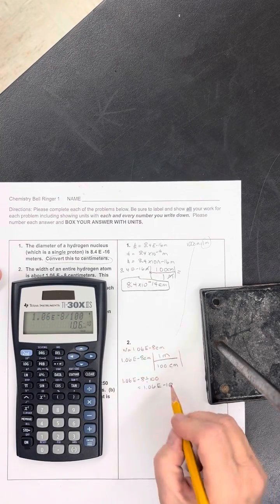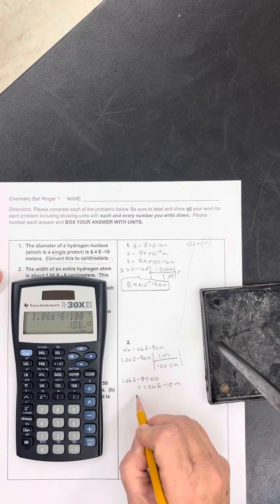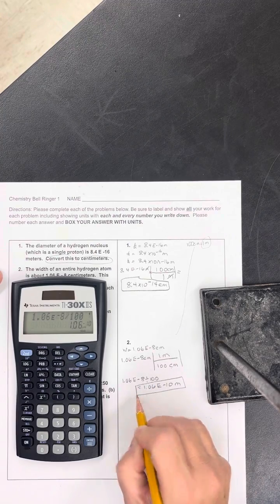You can write times 10 to that. Either one is correct. They are equivalent, and that's going to be meters. Box my answer with units.